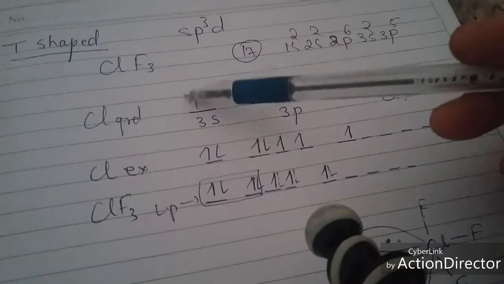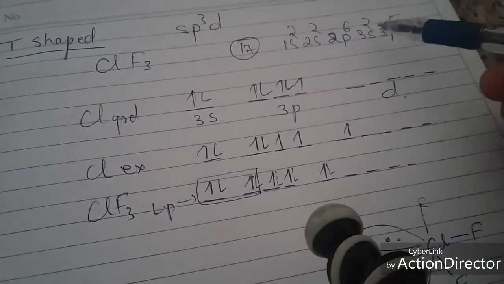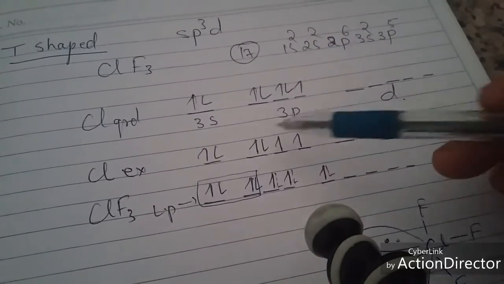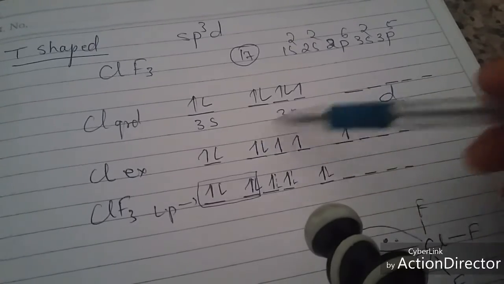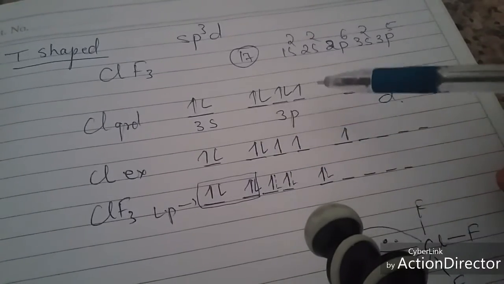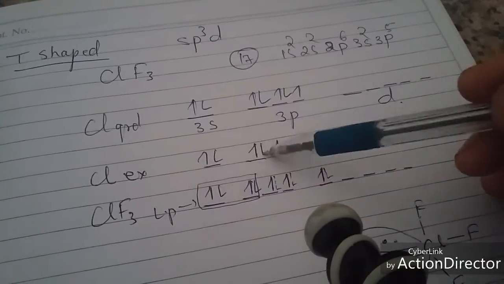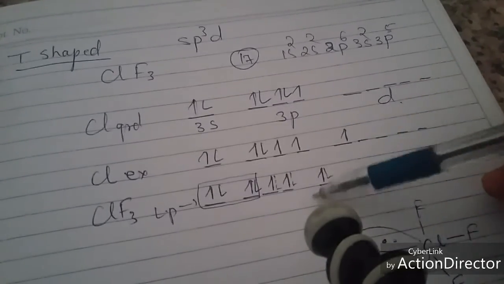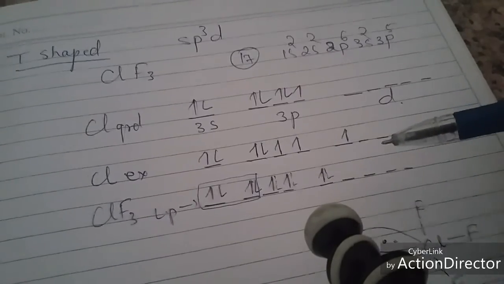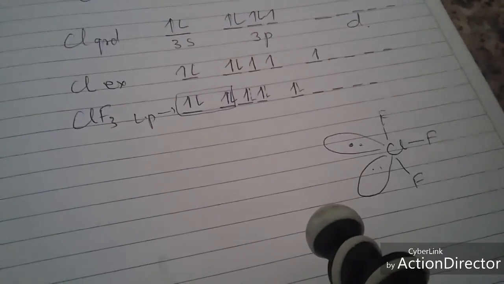Now let us come to ClF3. It is showing a T-shaped structure. 17 electrons are there. The outermost 7 electrons are occupying 3s and 3p orbitals. In the excited state, if you can see, one of the electrons will go to the d orbital. Still 2 lone pairs of electrons are there, due to which it will show distortion, and it is showing the T structure.